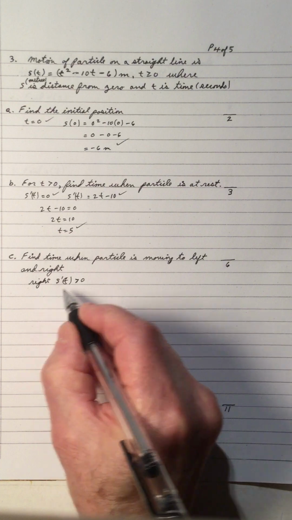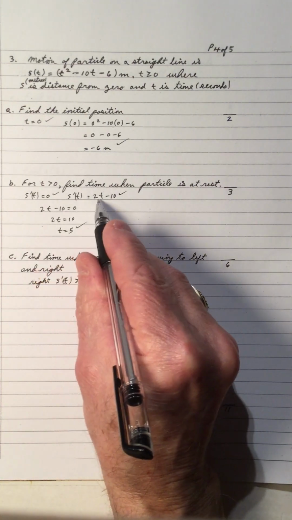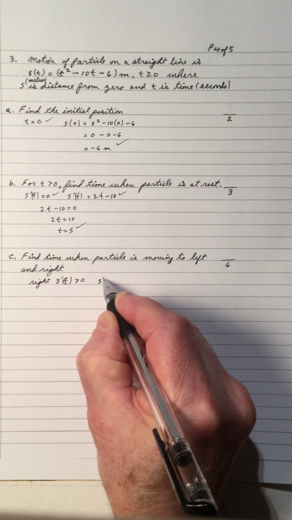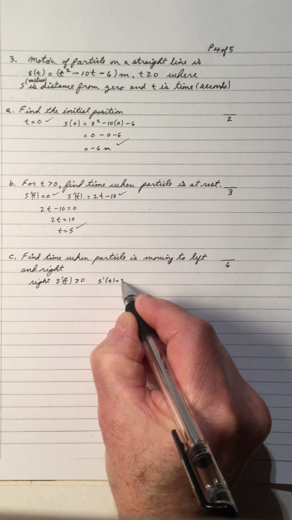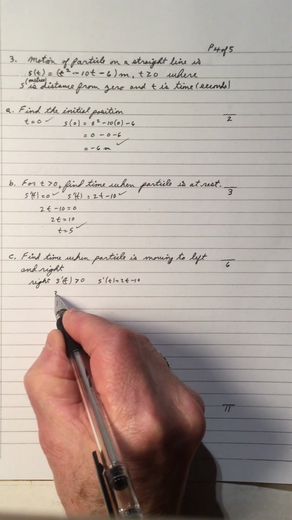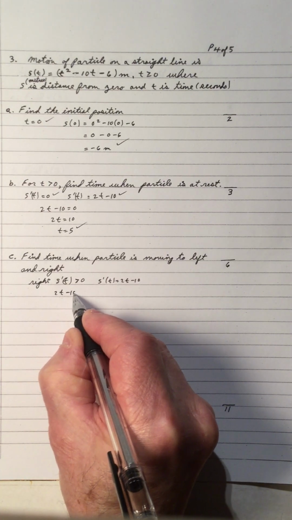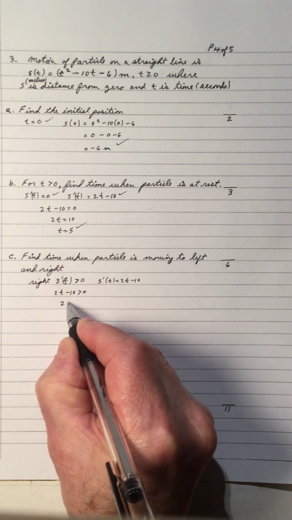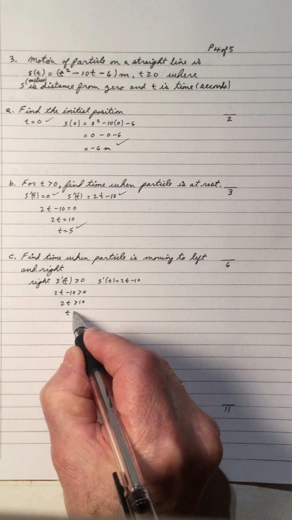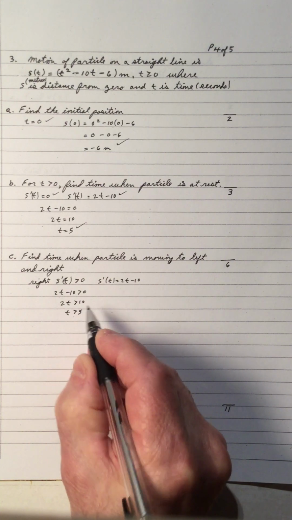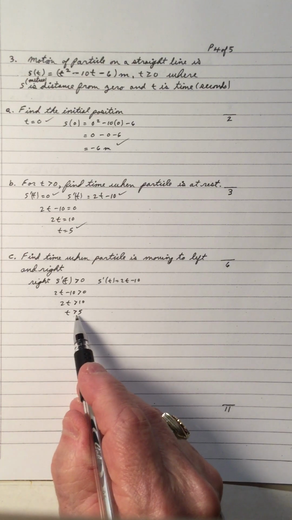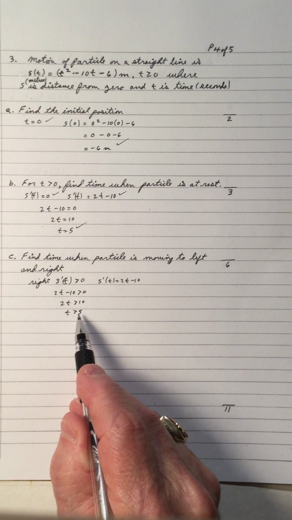We have s prime t already worked out to be 2t minus 10, so that means 2t minus 10 is greater than 0. 2t is greater than 10. Divide by 2, t is greater than 5. So it's moving to the right for any time greater than 5.